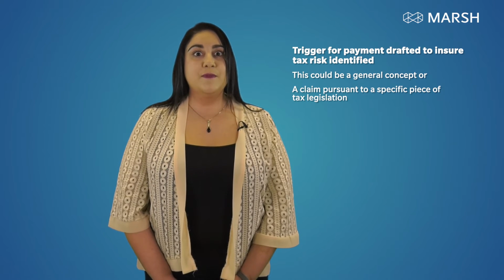These policies are bespoke, and as such, the trigger for payment can be drafted to ensure the exact risk that has been identified and in respect of which a tax authority could make a claim against the taxpayer. This could be a general concept, for example residency, or a claim pursuant to a specific piece of tax legislation.